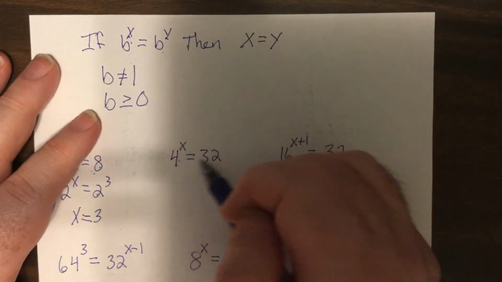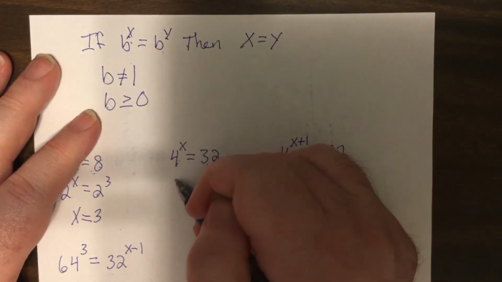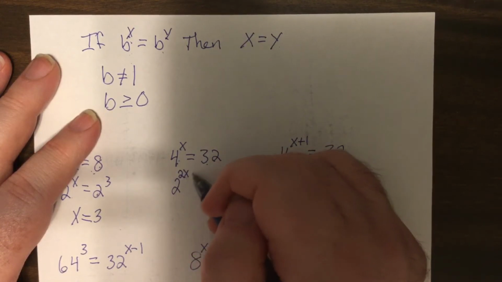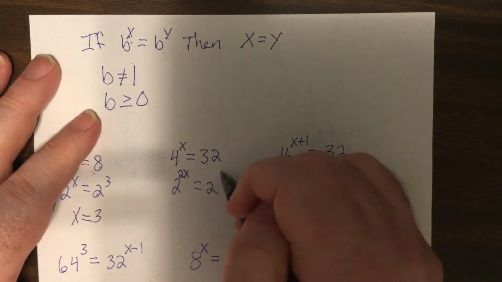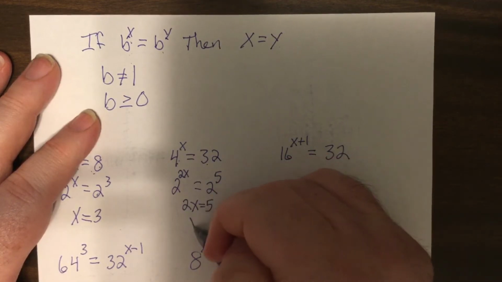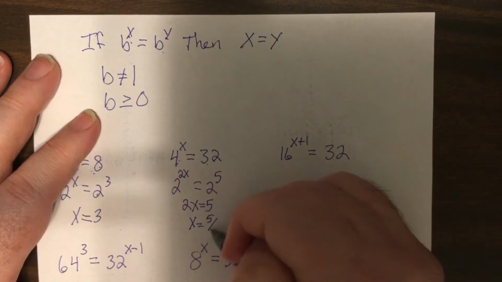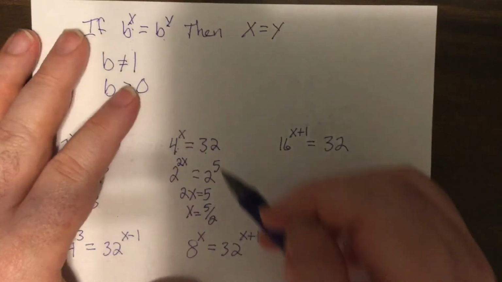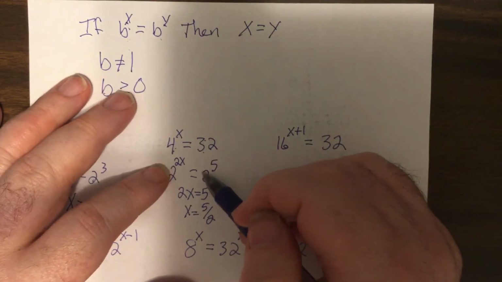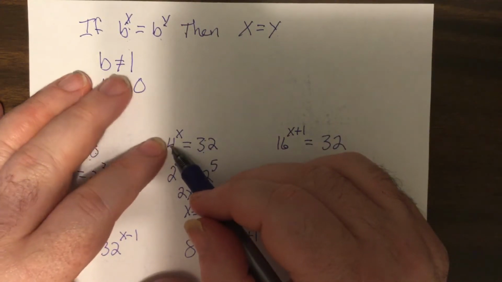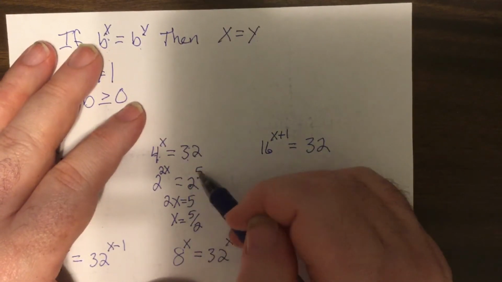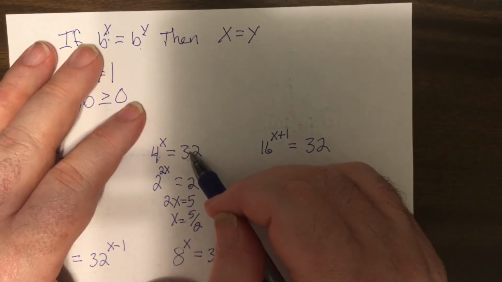So if I can get the same base on both sides, 4 is 2 to the squared, or 2 to the 2x. 32 is 2 to the 5th, so we'd have 2x equals 5. X equals 5 halves. Now, you always want to make the bigger number to the smaller base. Never try to bring the smaller base up to bigger. You're changing the problem then. 2 to the 5th is 32.